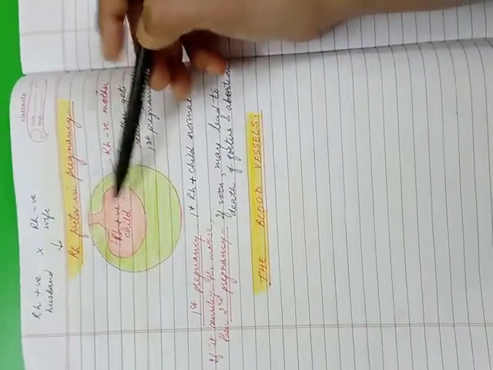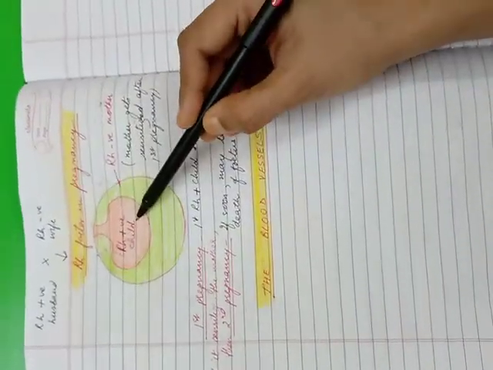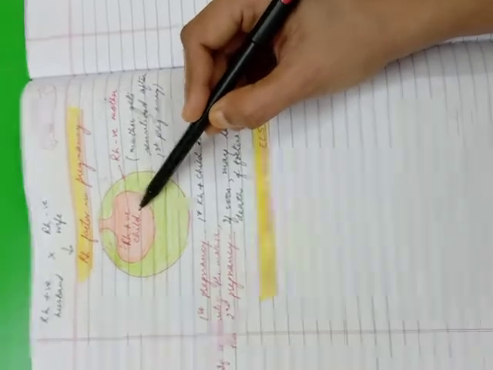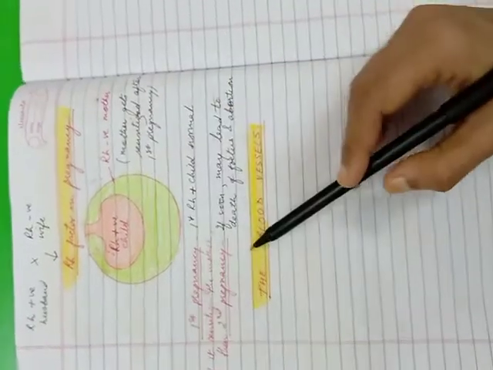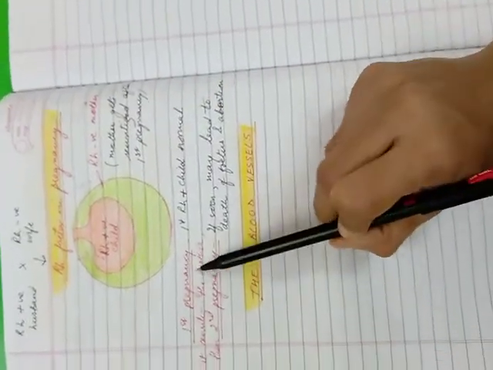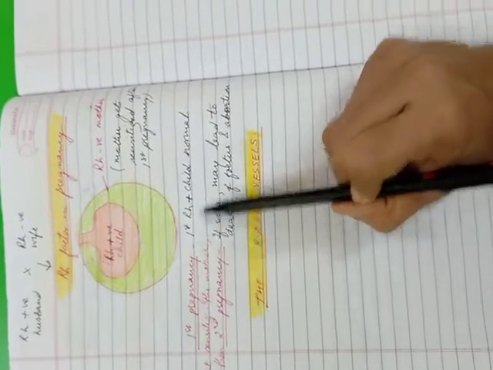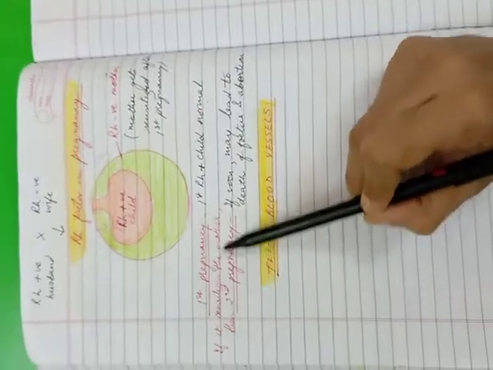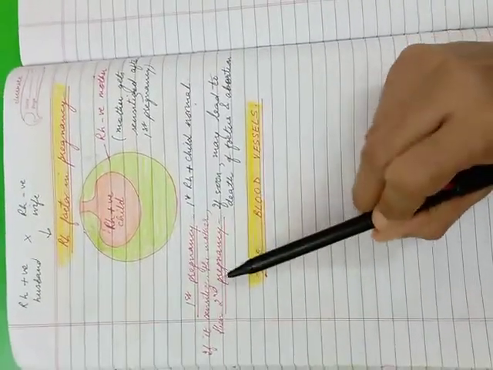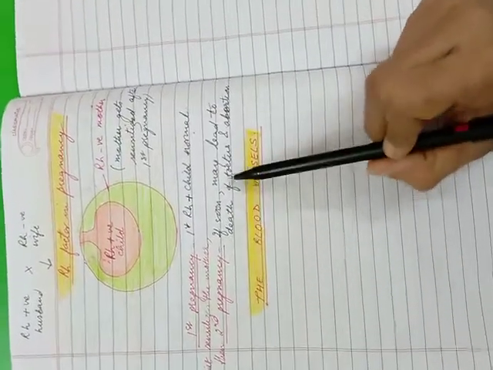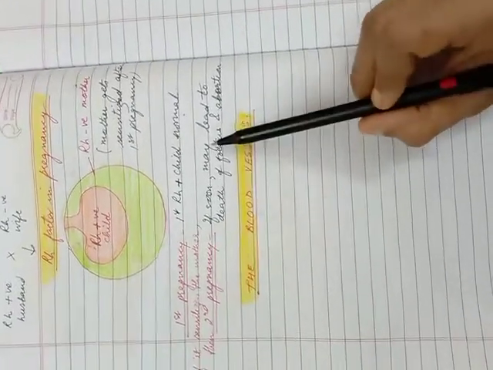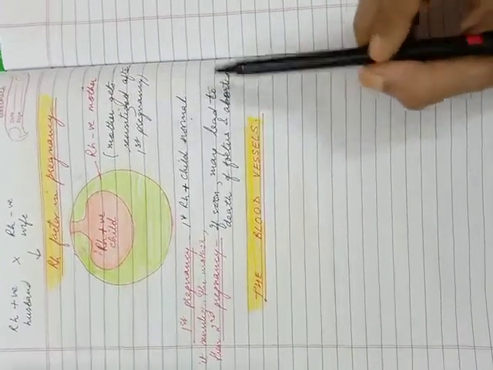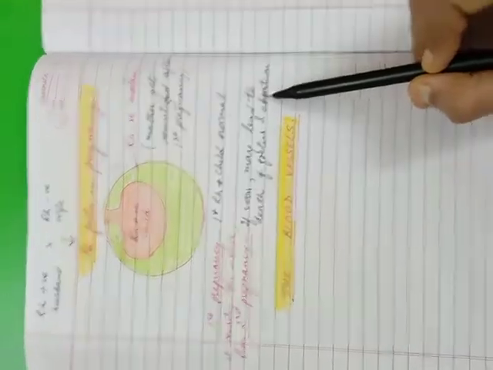Mother negative, and the child developing in the uterus is Rh positive. In this case, what will happen? The first Rh positive child will be normal, right? But if this sensitizes the mother, the second positive child, if conceived soon, may have a problem, and this may lead to the death of the fetus and abortion.